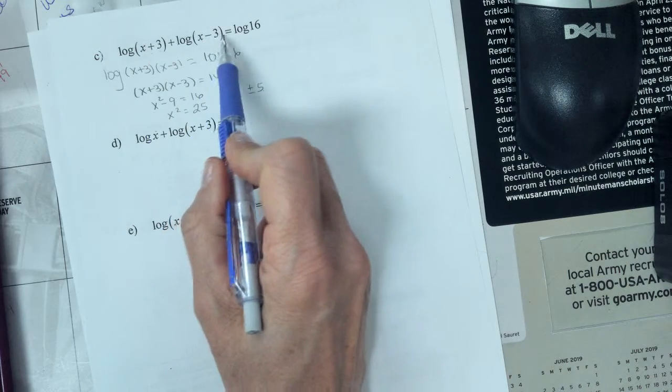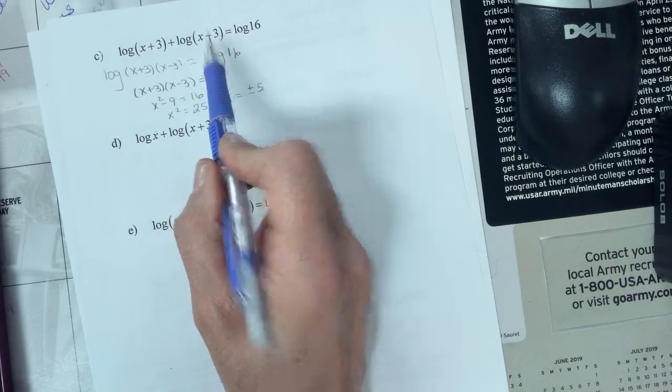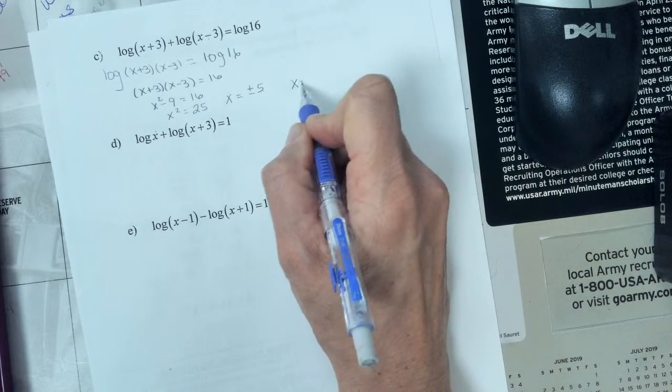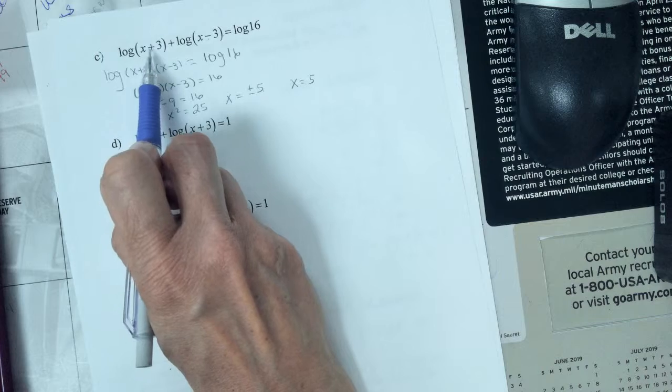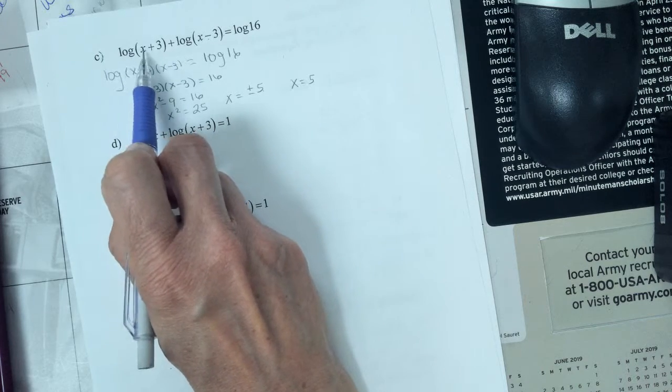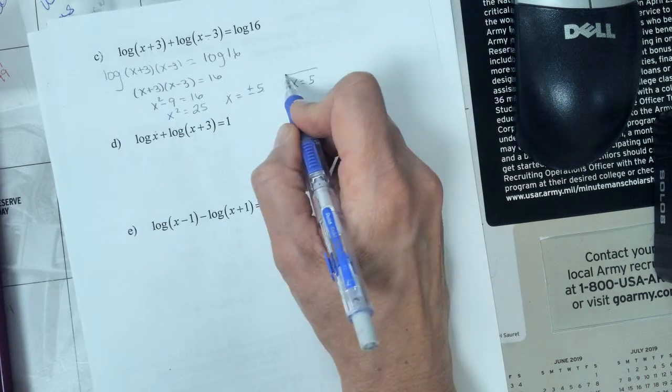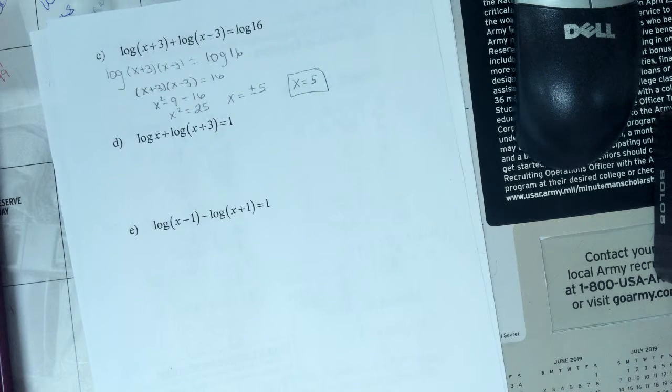And 5 minus 3 is 2. I can take the log of 2. So 5 should be a good solution. Then I plug in negative 5. Negative 5 plus 3 is negative 2. I can't take the log of negative 2, so only the positive value works.